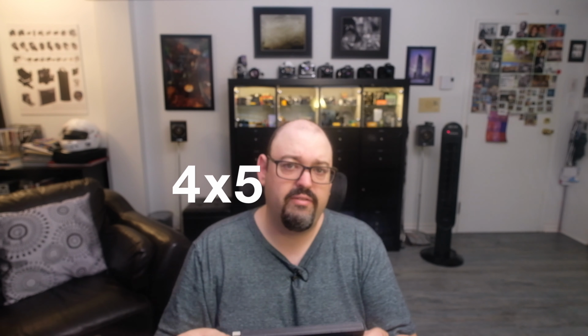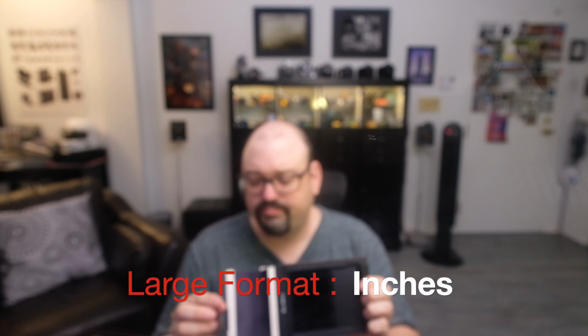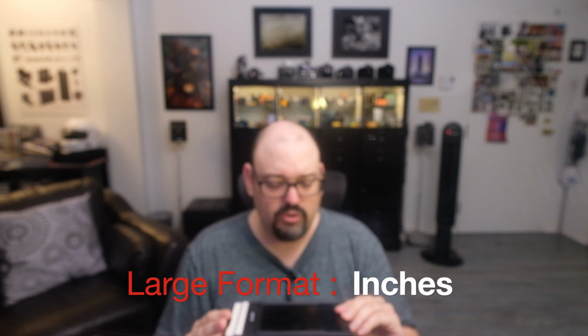Large format, like it says, it's large, right? This is, I think, pretty much the smallest large format film. It's 4 by 5 inches. So large format is measured in inches, at least in North America. It's sheet film, and usually we have one loading chassis like this, which contains two films, one on each side.